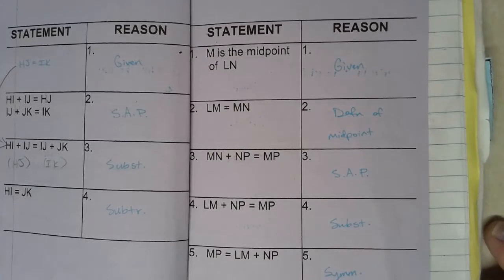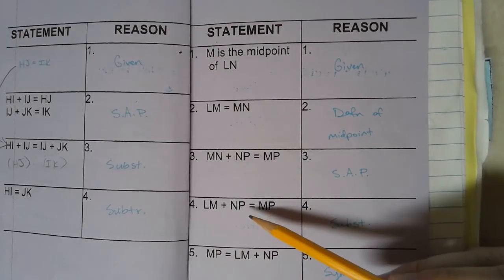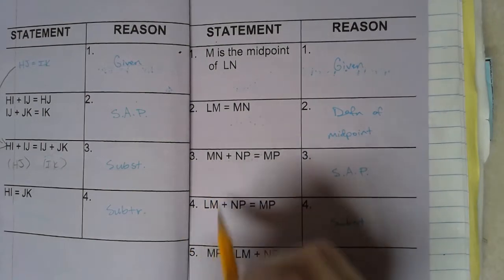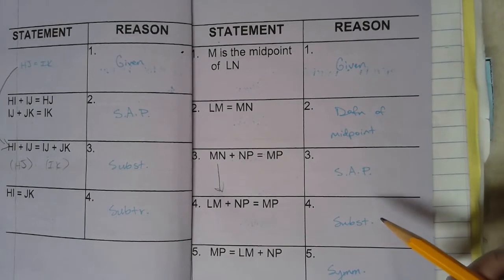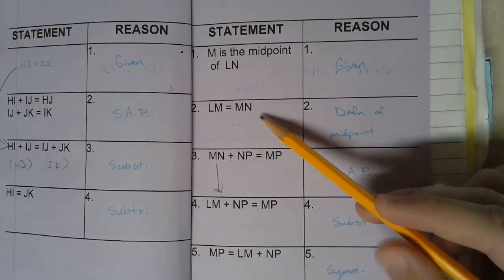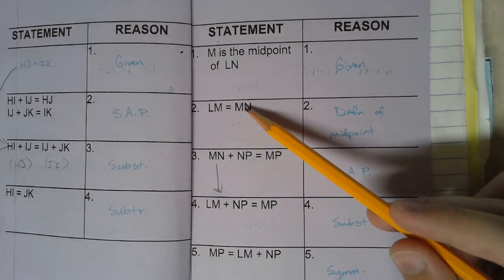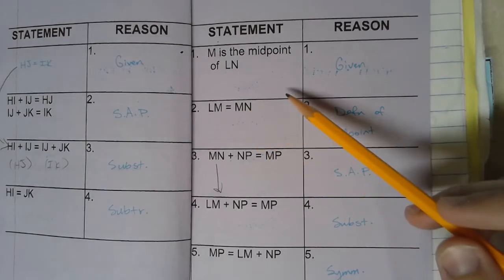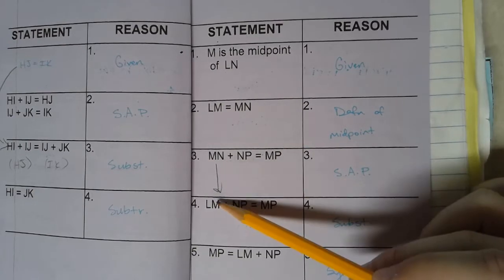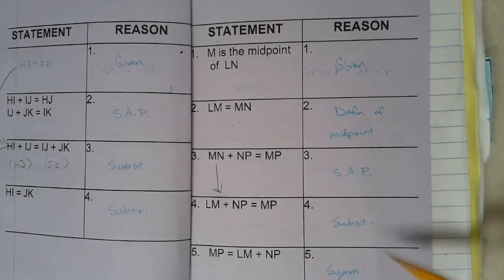Okay, next up, statement 4. LM plus NP is equal to MP. If we look between statements 3 and 4, the only thing that we see change is right there. MN became LM. And if we look back at our statement 2, we found out that LM and MN are equal to one another, so we can switch them out at any point. That's exactly what they did right here. They took MN and swapped it out for LM by using the substitution property.